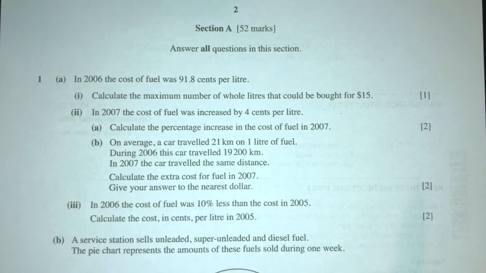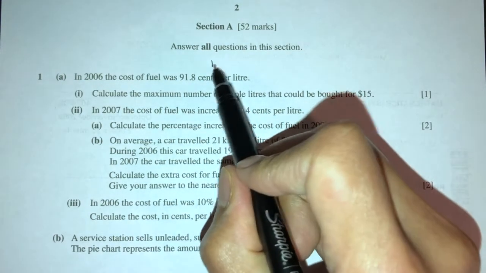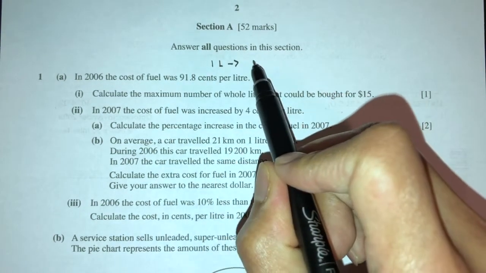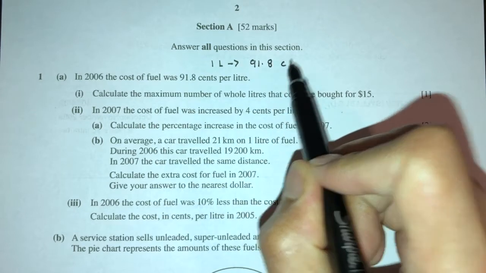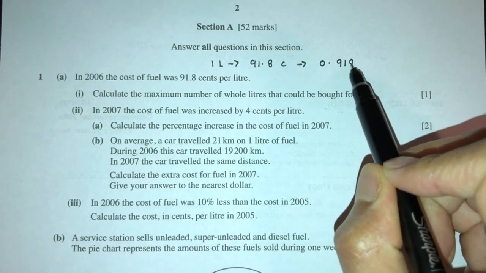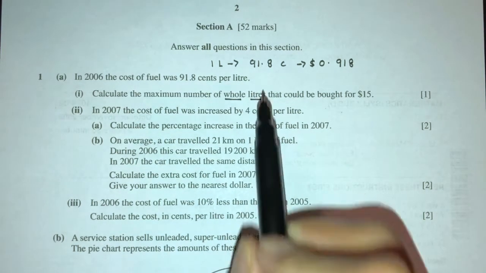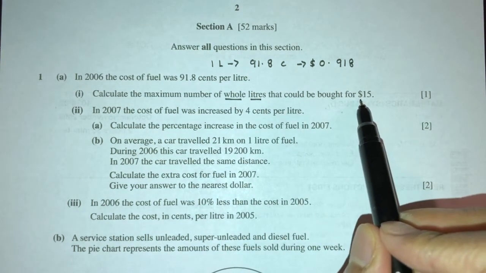So part 1, we have in 2006 the cost of fuel was 91.8 cents per liter. So basically 1 liter was 91.8 cents, but it is $0.918. Now part 1, calculate the maximum number of whole liters that could be bought for $15.